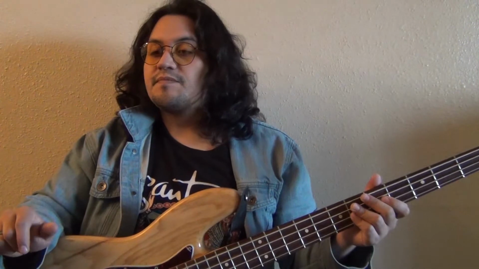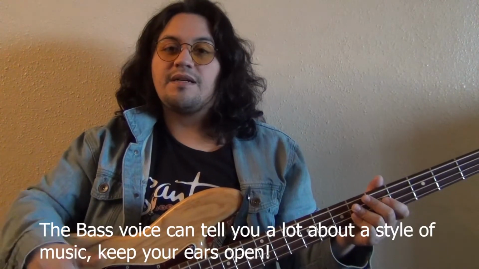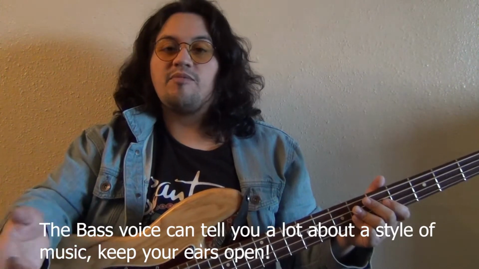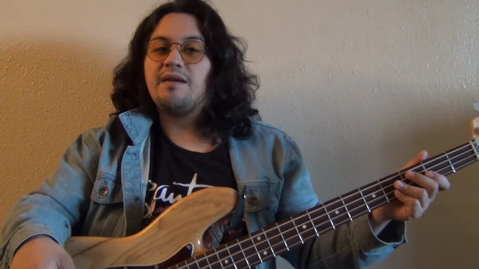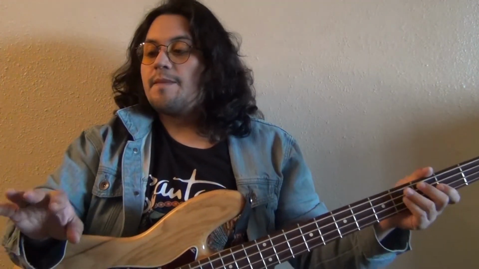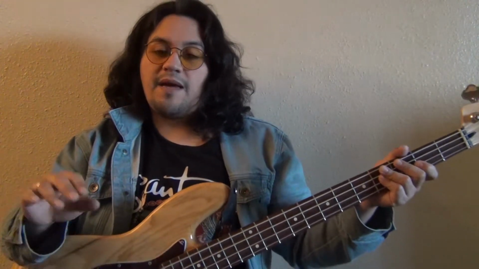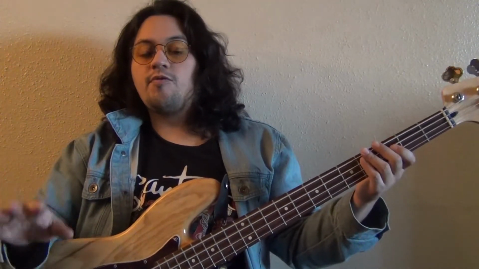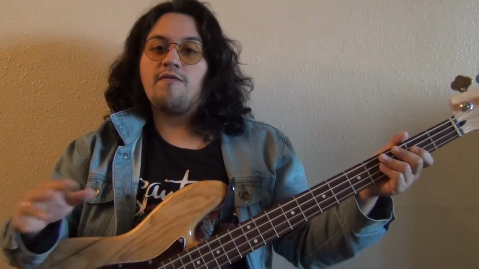In funk music, it's playing slaps or pulls, and in blues music it's just keeping a strong foundation by playing the root note and maybe some other bluesy notes. So all in all, the main role of the bass is to keep a groove, to keep a foundation, so that other instruments, a singer or a solo artist, can play over.